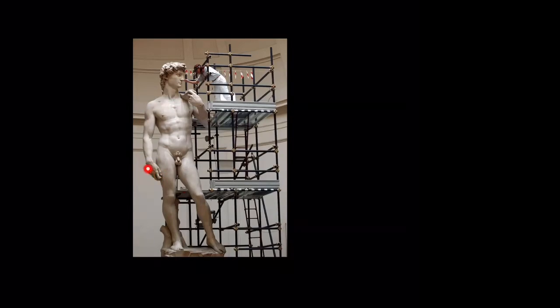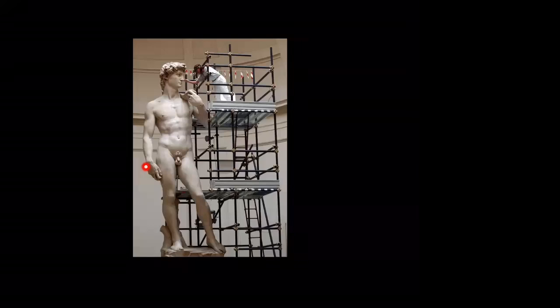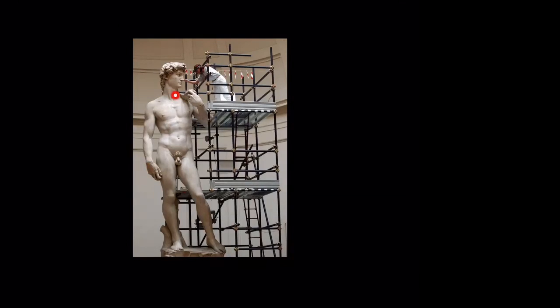Everybody, the original commission for David was that he was supposed to be on top of the cathedral, so that's 100 feet in the air. So this is not the sculptor getting confused about anatomy. It's taking into account what David would have looked like from the ground, looking up 100 feet in the air.